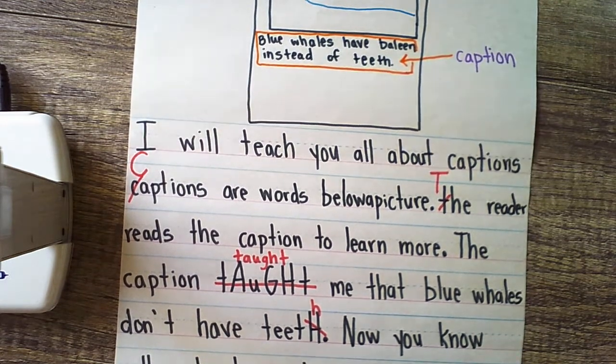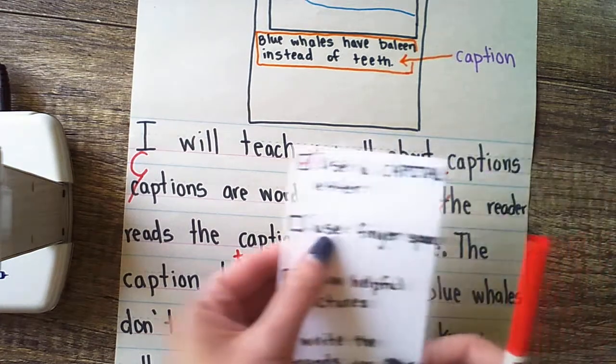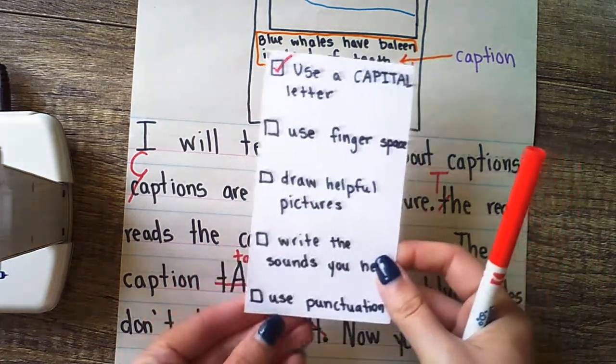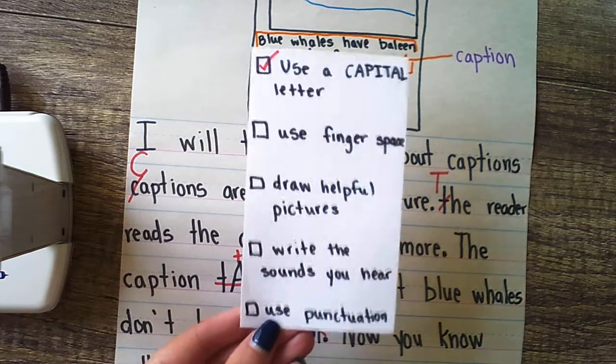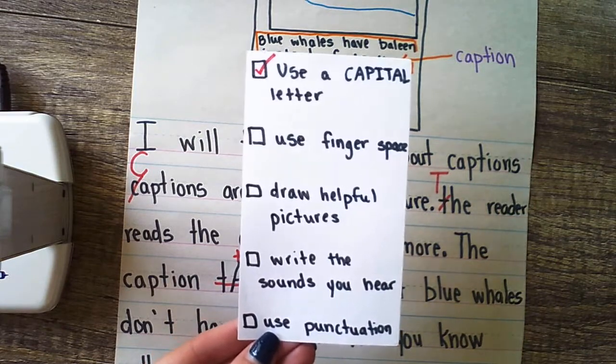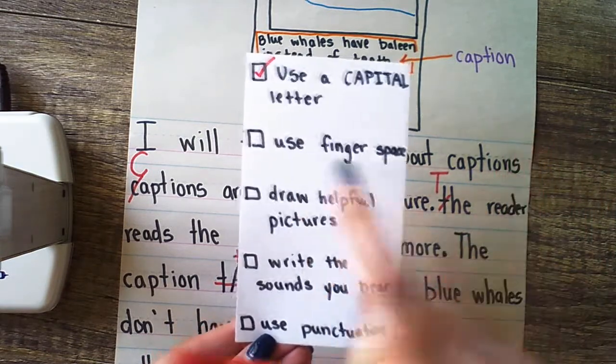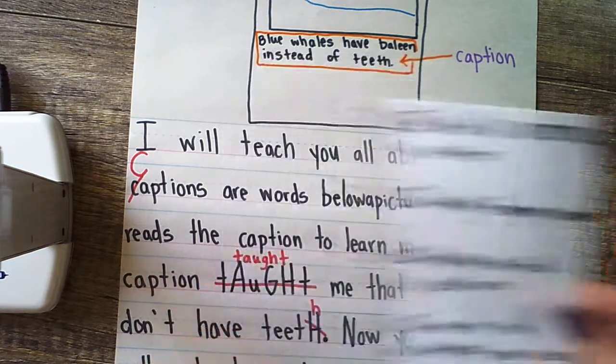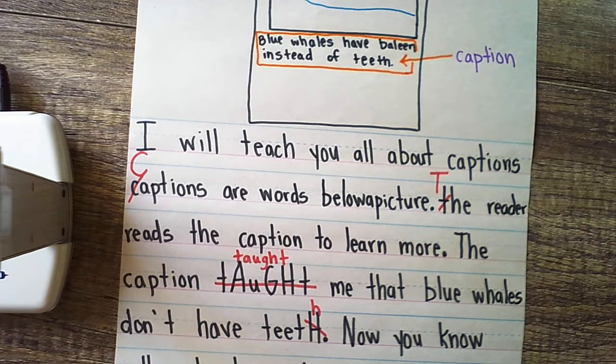Now I'm ready to go back and see if I have used finger space. Please excuse my checklist. I left my proper checklist at school and we're at home because of the storm, so we're making do with what we've got. We've got to make sure that we use finger space between our words so it's not all squished together, and that makes it easy for our reader to read.